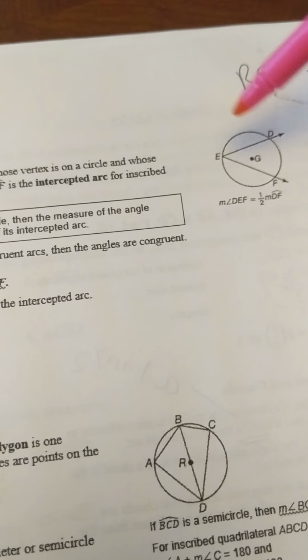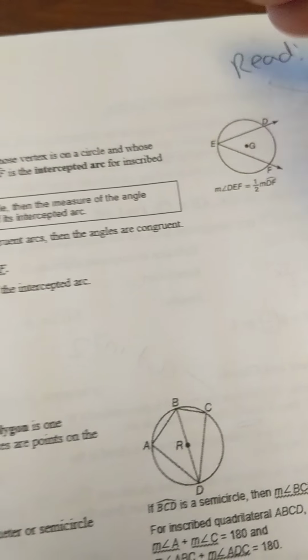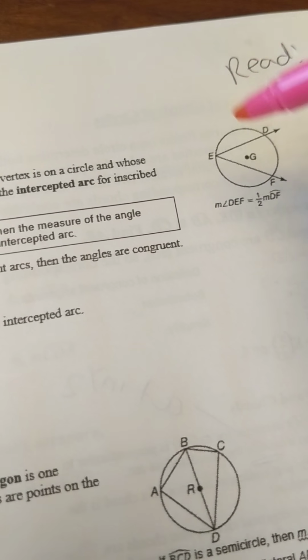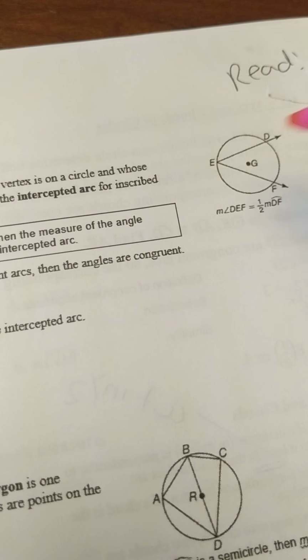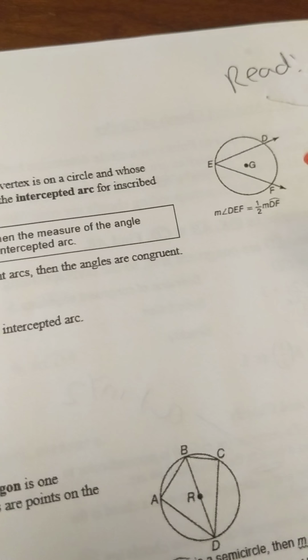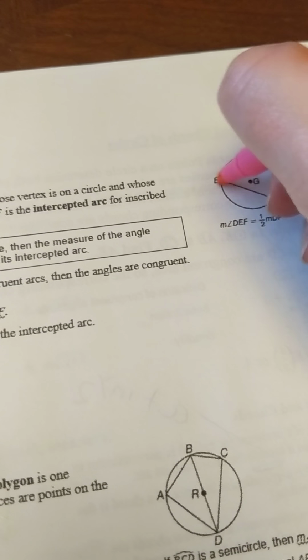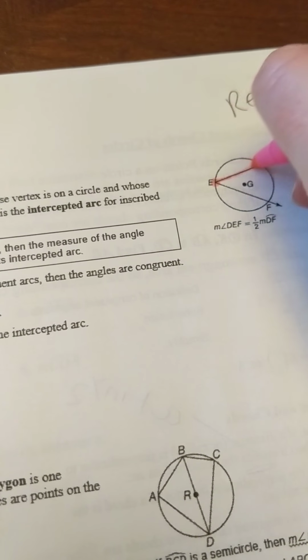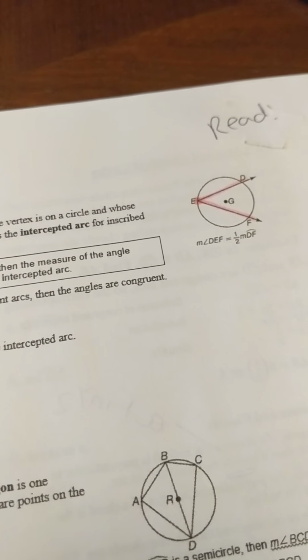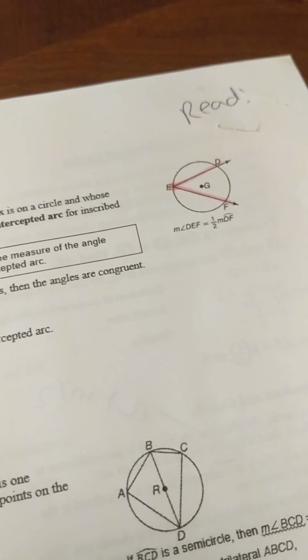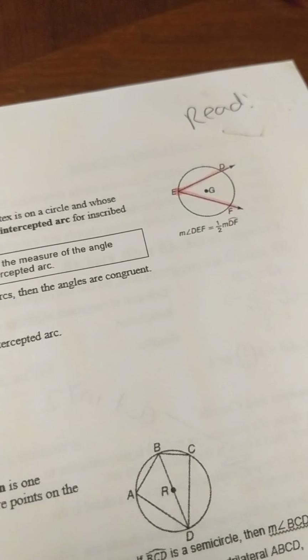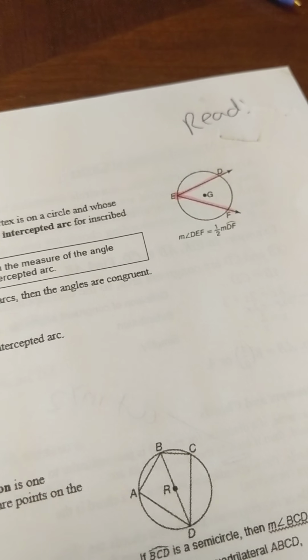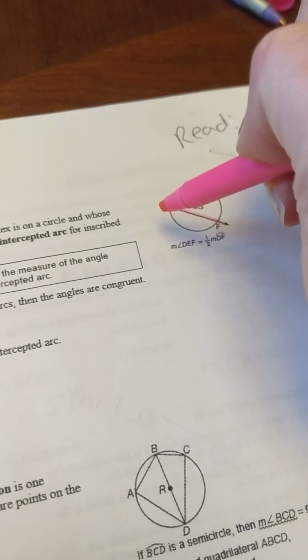So looking over here in this figure, we have circle G, and we have these two chords here. ED is a chord and EF is a chord. Notice that E is on the outside of the circle there. So we are forming this angle DEF. This is different than a central angle that we did in lesson 2. For the central angle, the vertex was at the center. Now we're pulling that angle back so that it's on the outside of the circle.